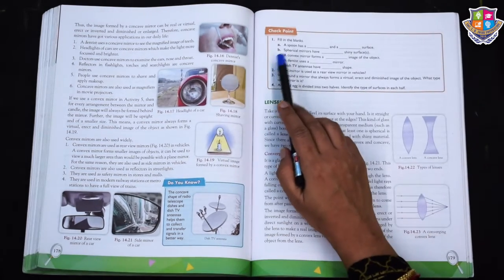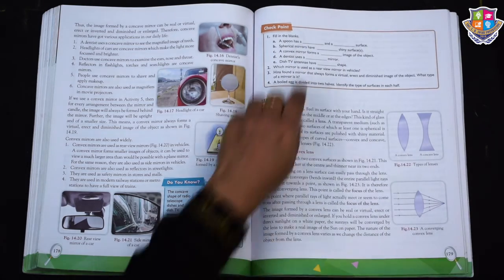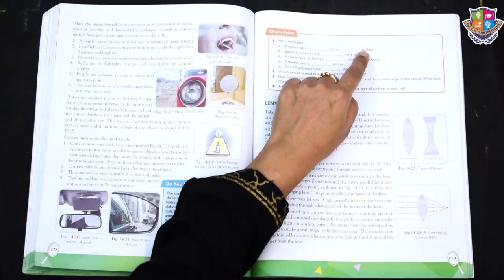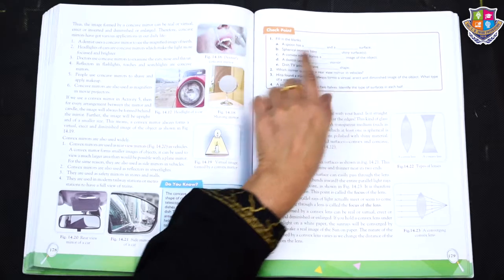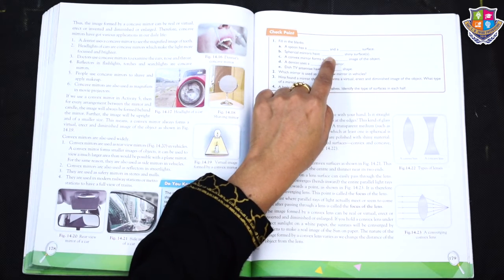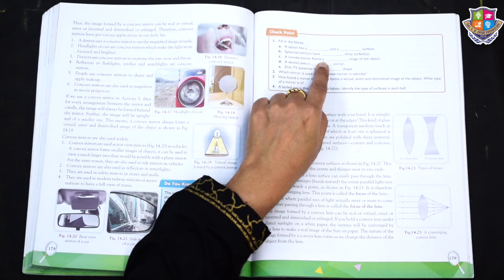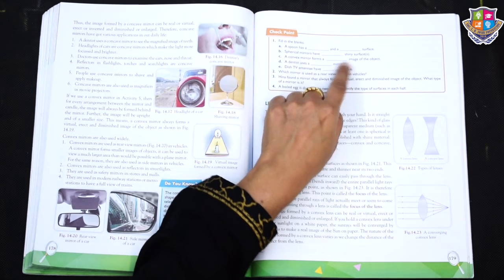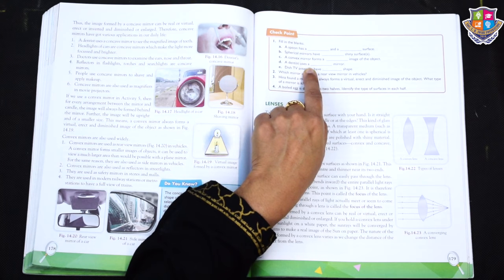What does the checkpoint say, children? A spoon has a dash and a dash surface. So yes, we have read both the surfaces, convex and concave. Spherical mirrors have dash shiny surfaces as they are convex and concave. The convex mirror forms a dash image of the object, virtual. The dentist uses a dash mirror. Now tell me. Yes, it is concave, correct.